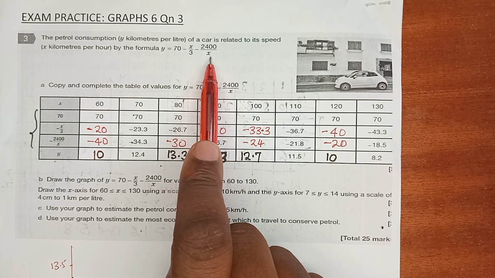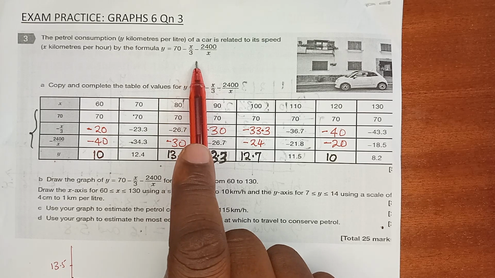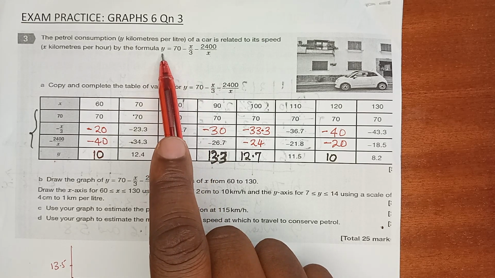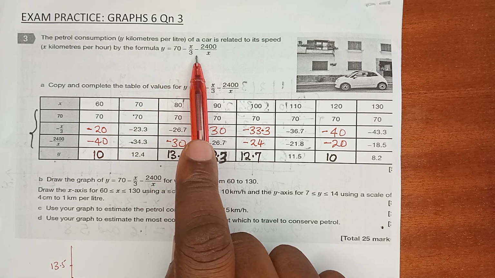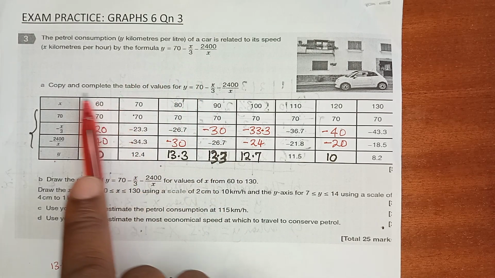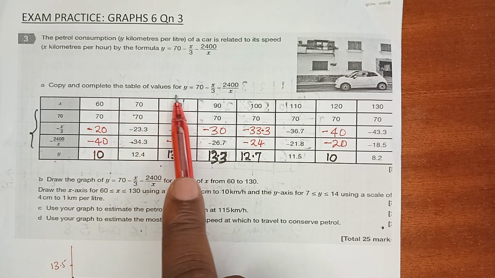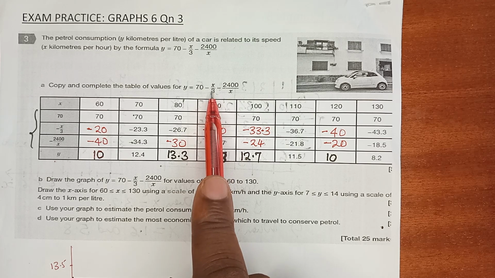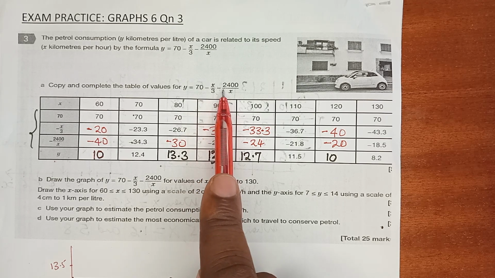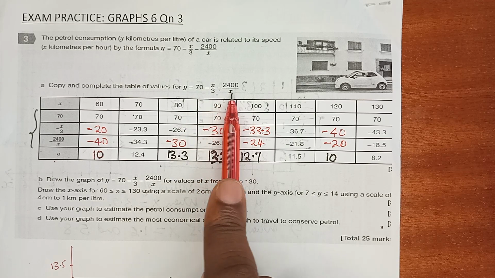The petrol consumption y kilometers per liter is related to the speed in this kind of a relationship, where y is the petrol consumption, that means y kilometers per liter, and x is actually the speed in kilometers per hour. And the first question is: copy and complete the table of values. y = 70 - x/3 - 2400/x.